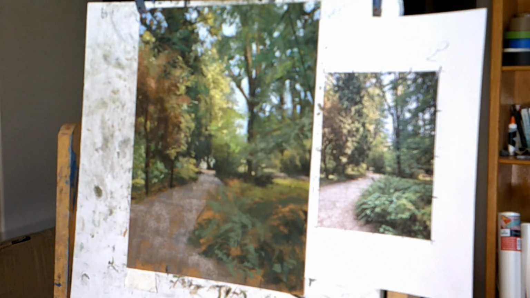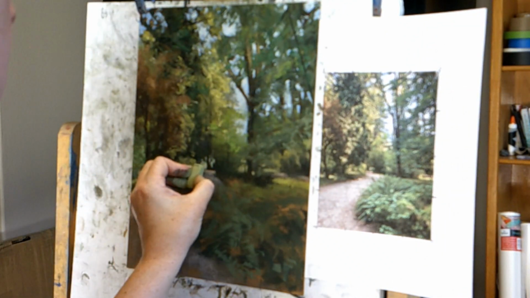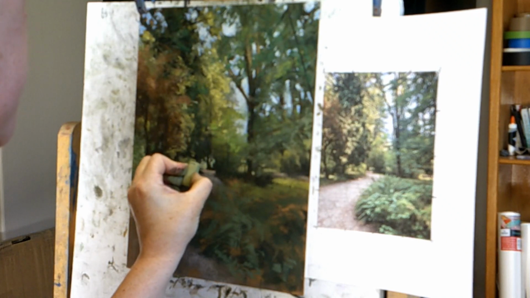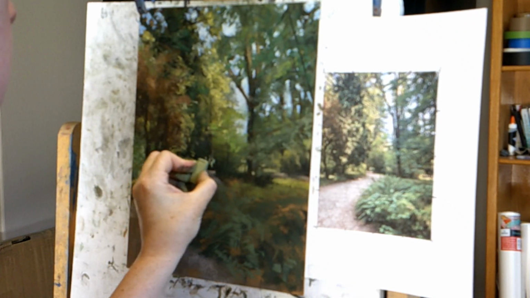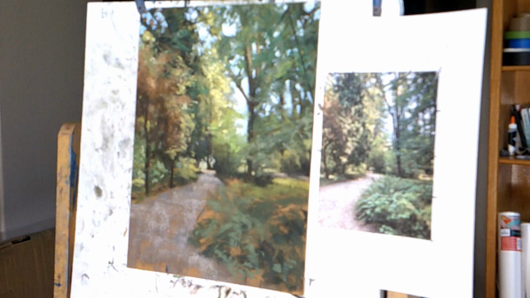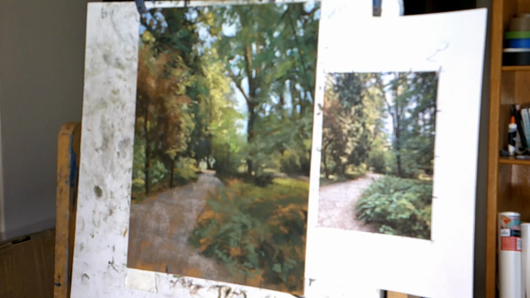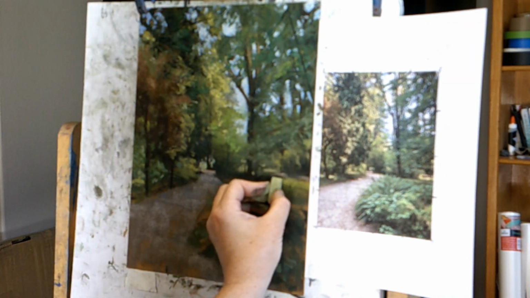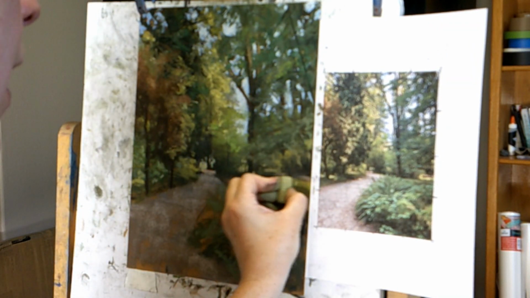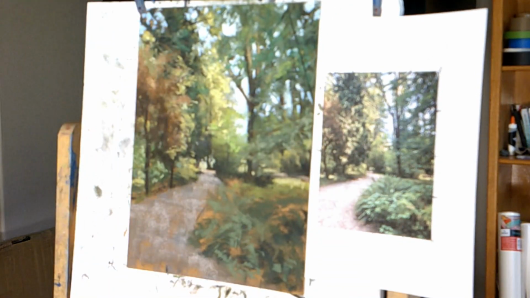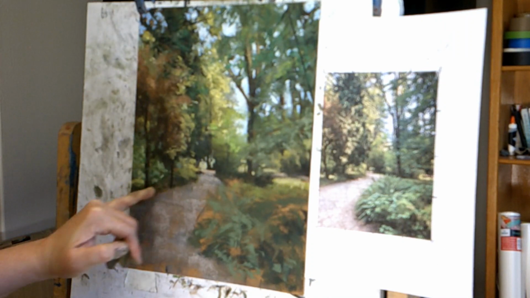I am going to add a touch of this color into this background area that already had the light in it, just to create some unity. And I think a little bit of it into this grass. I'm going to work on this edge right here.